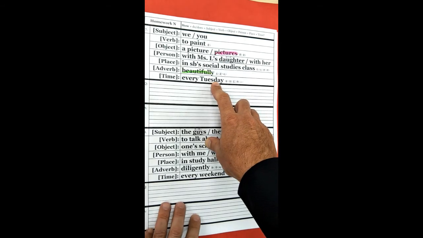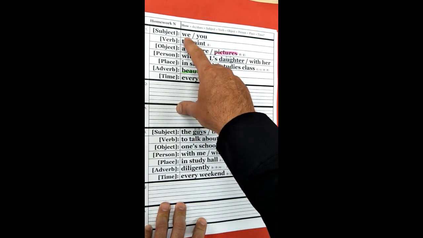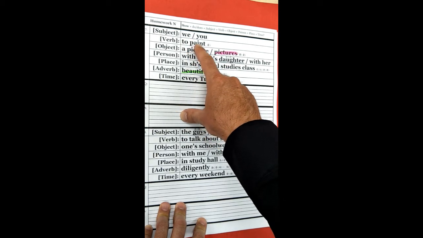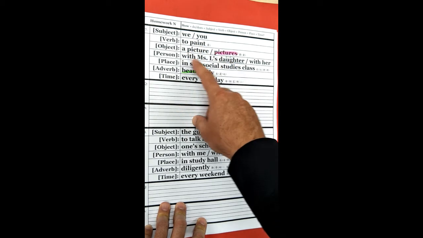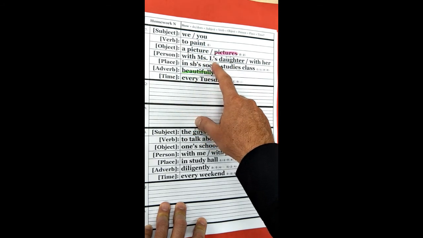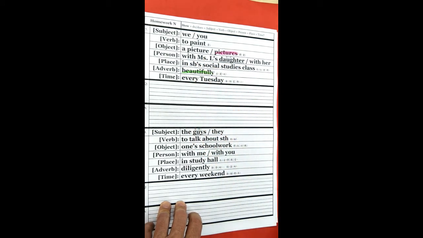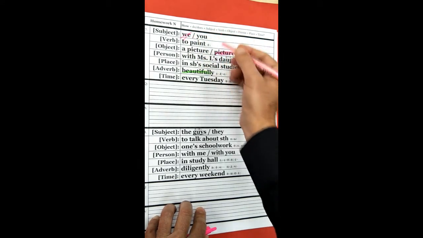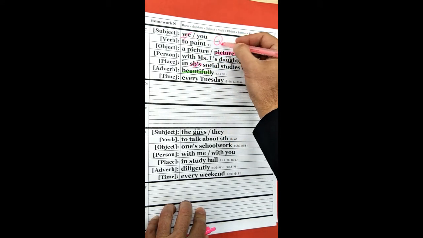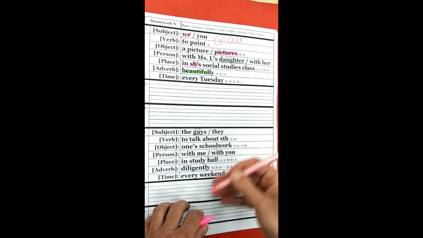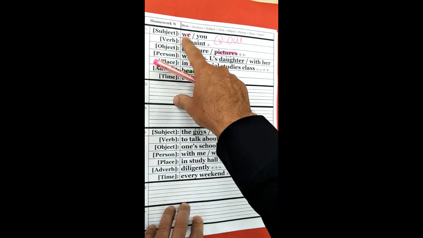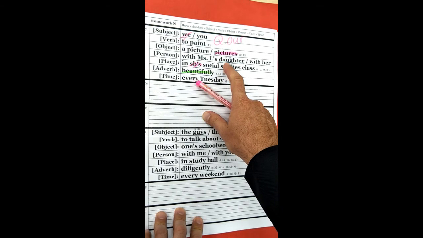All right, let's ask the question. How do we paint pictures with Ms. Lee's daughter in our social studies class? There's our because we, so this is going to be our because it's we and the daughter.